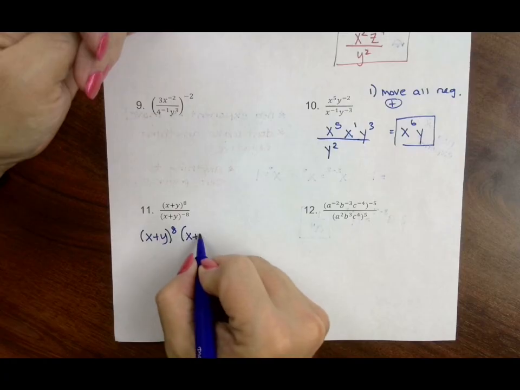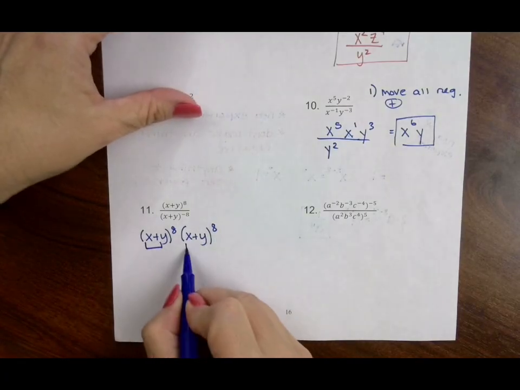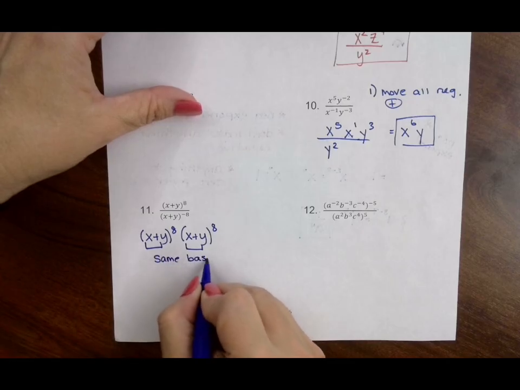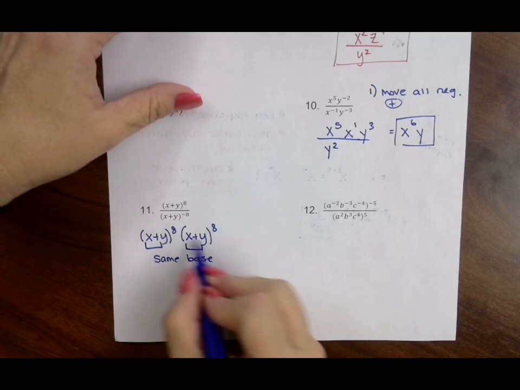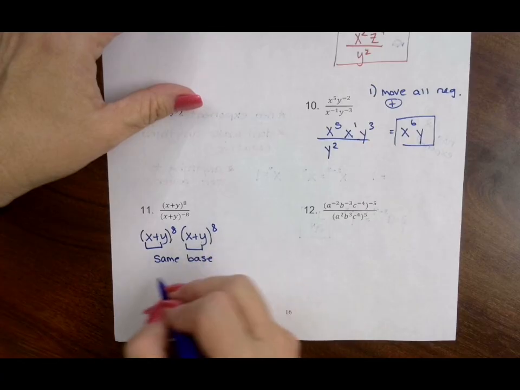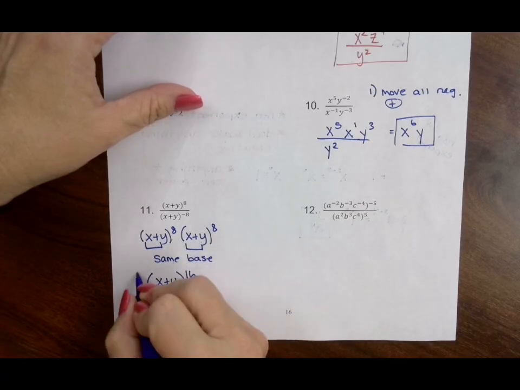So I have x plus y to the 8th again. These are the same base. They're both x plus y. And so since they're the same base, I'm going to add my exponents because I'm multiplying. So I end up with x plus y, the whole thing to the 16th power, and that's my answer.